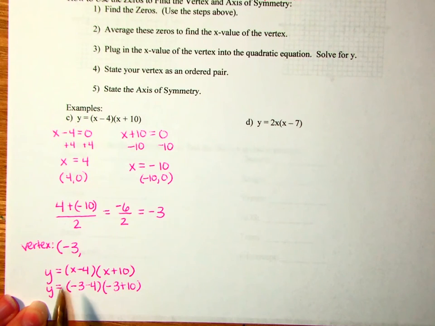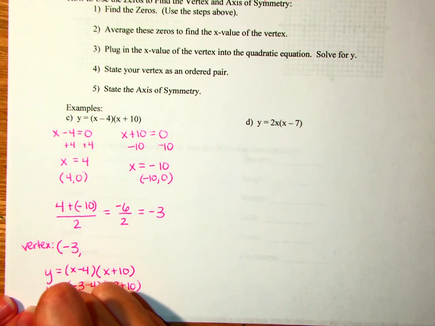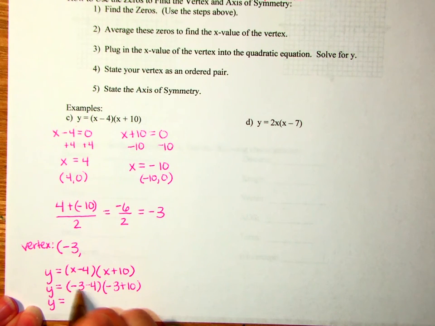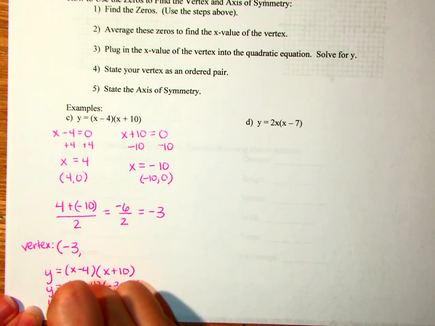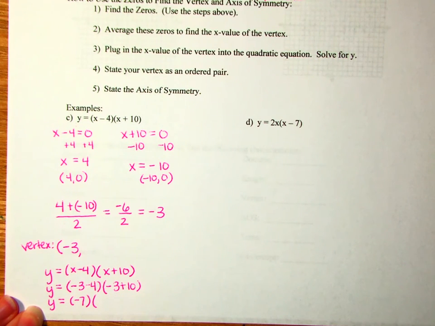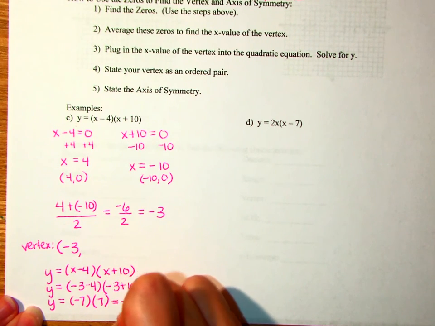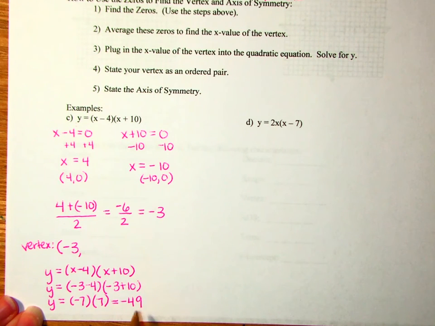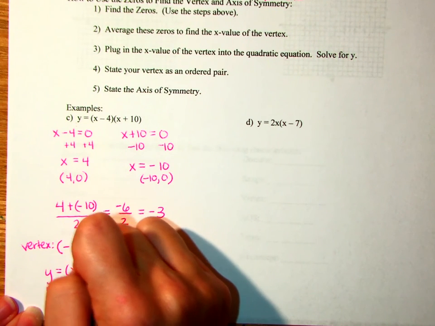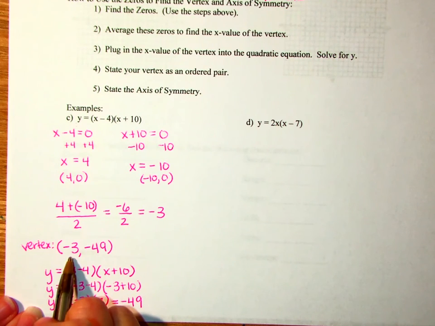All I did was substitute it into those two x's. Now we clean it up. Y equals negative 3 minus 4 is negative 7 times negative 3 plus 10 is positive 7. And negative 7 times positive 7 is negative 49. That's the y value that we get when we plug in an x of negative 3.